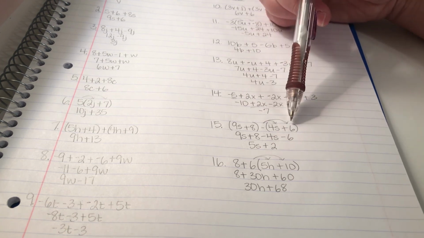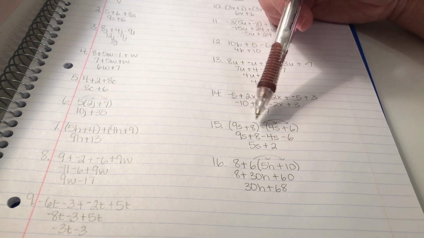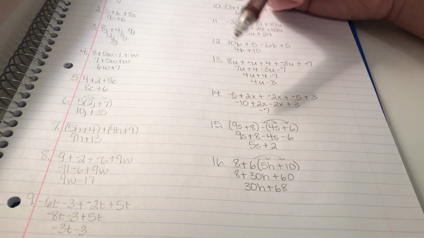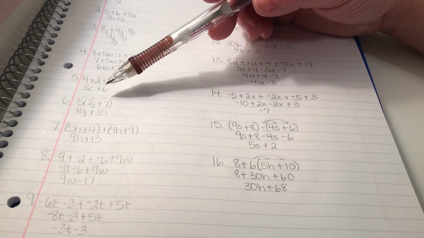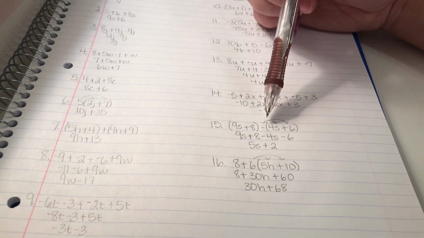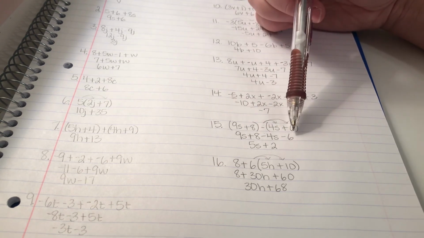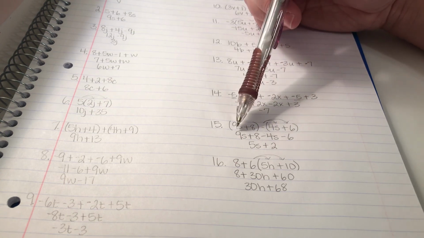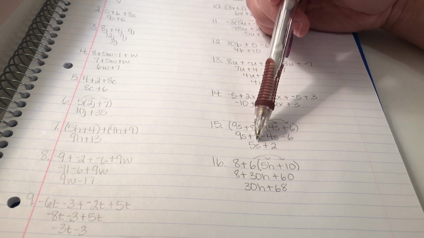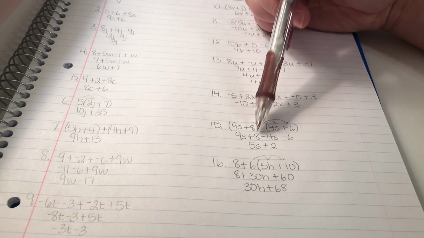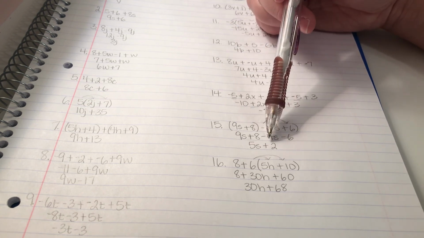So be careful not to make that error. So again, what I like to do is draw my arrows just like I do for that distributive property, so I know I'm distributing that negative to both of those terms. Once I rewrite that, I can combine like terms. 9s minus 4s is 5s, and then 8 minus 6 is 2.